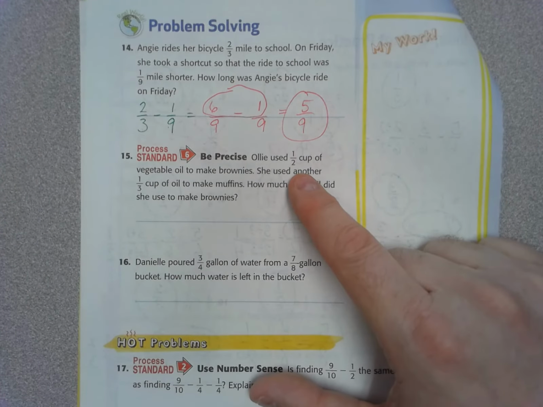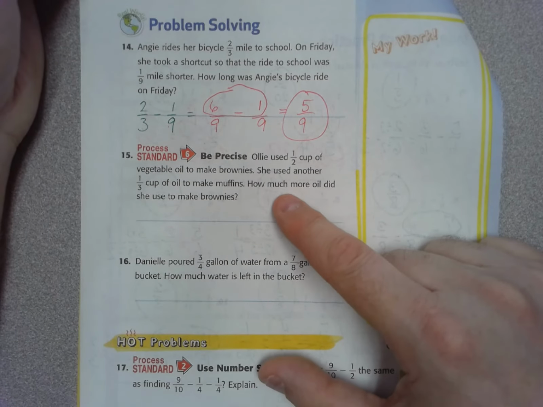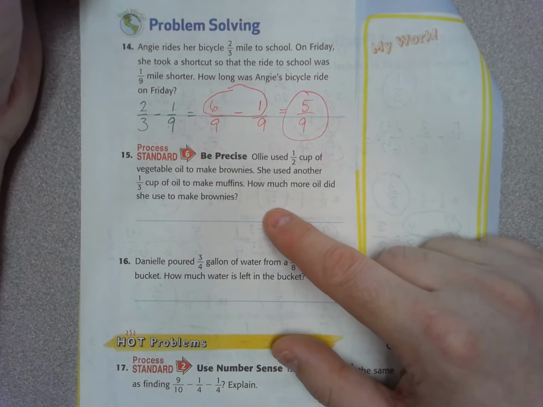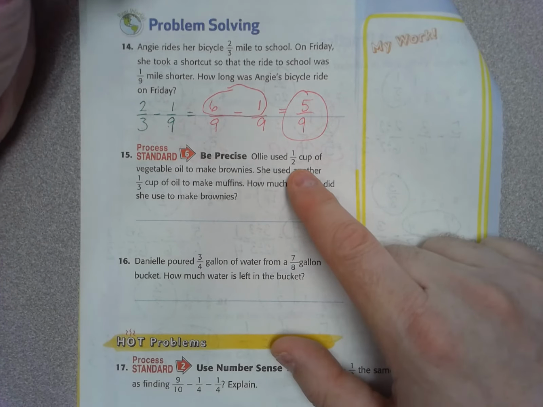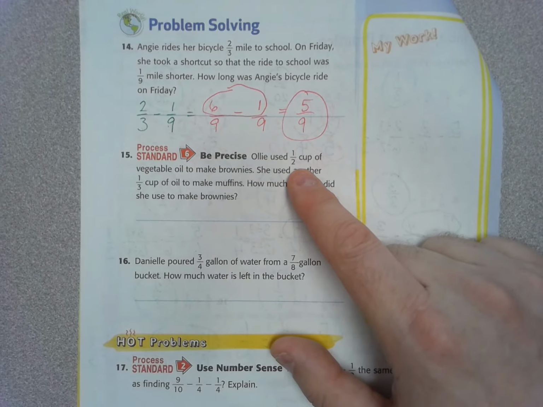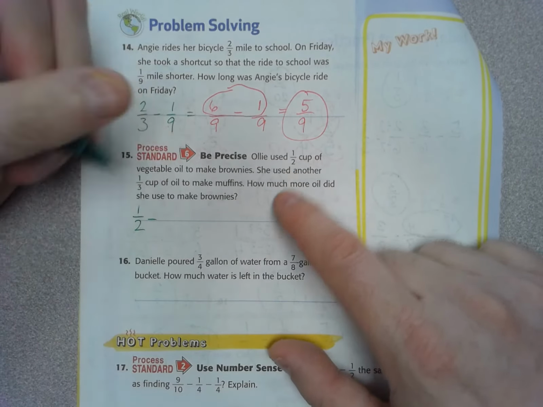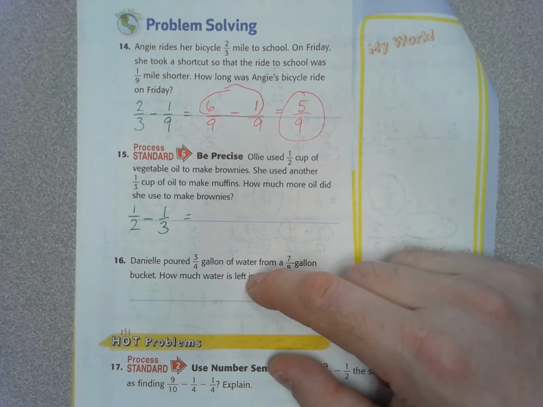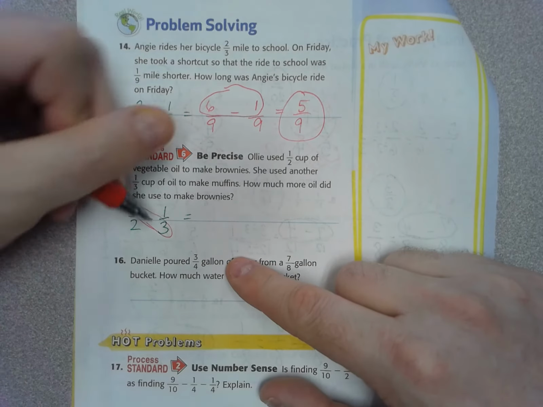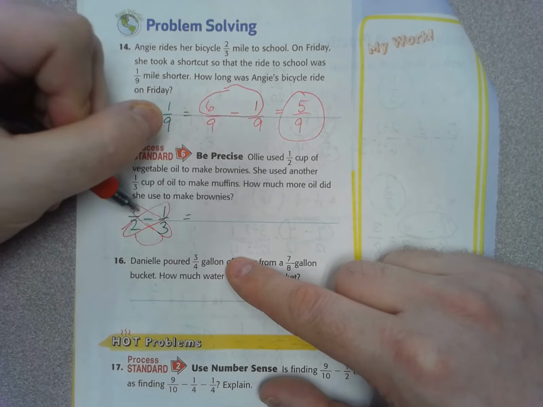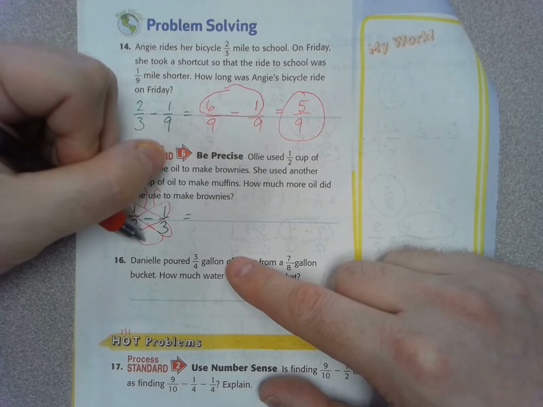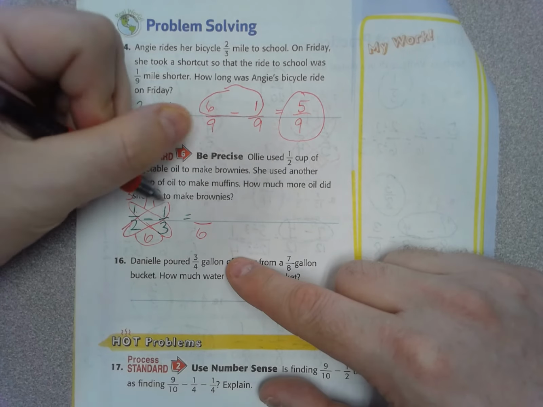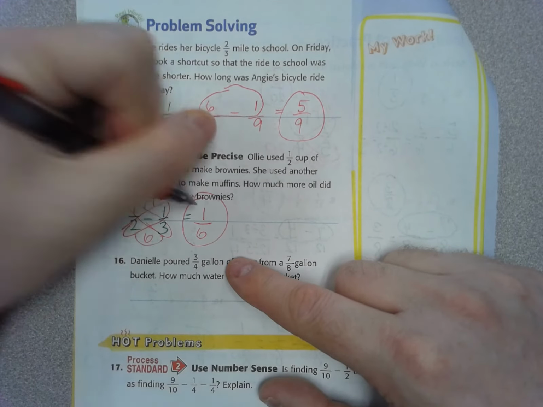Ollie used a half cup of vegetable oil to make brownies. She used another 1/3 cup of oil to make muffins. How much more oil did she use to make brownies? Okay, so obviously the oil, it says how much more did she use. So that's our bigger fraction, 1/2 minus 1/3. Okay, I'm going to use the butterfly on this. That's just how I am. They're small numbers. It's just easier this way. All right, so I have 2 times 3 is 6. So that's going to be there, right? 3 times 1 is 3. 2 times 1 is 2. Subtract those, you get 1. 1/6.